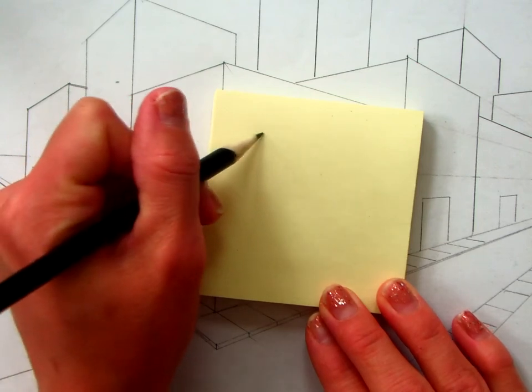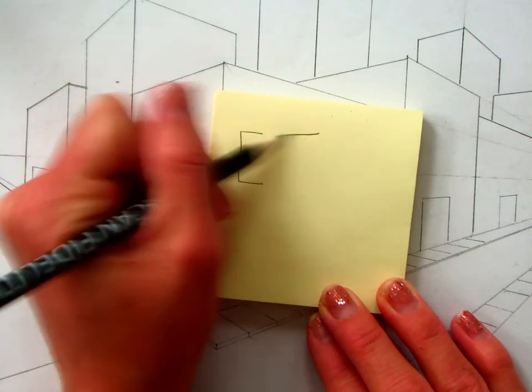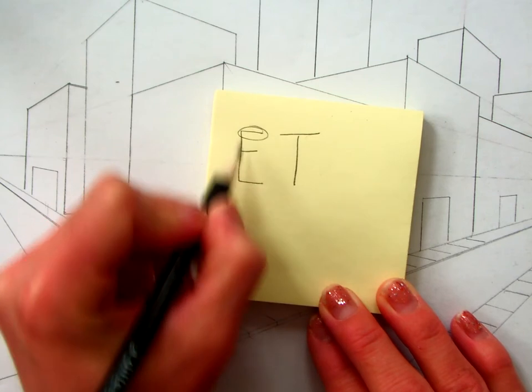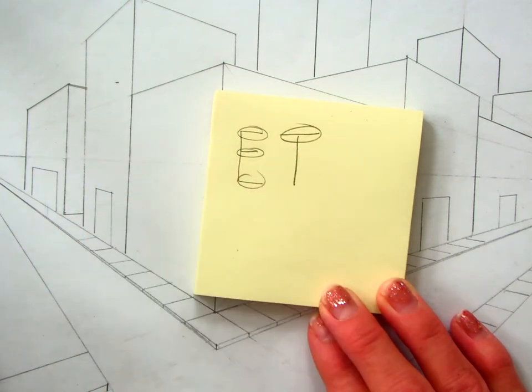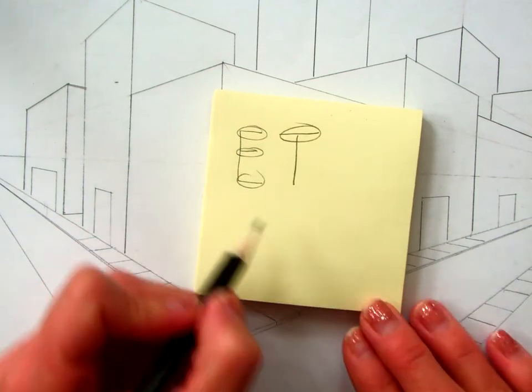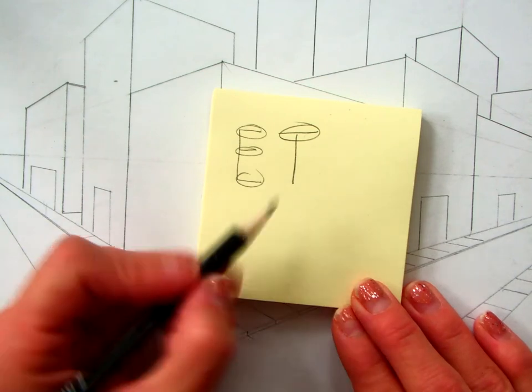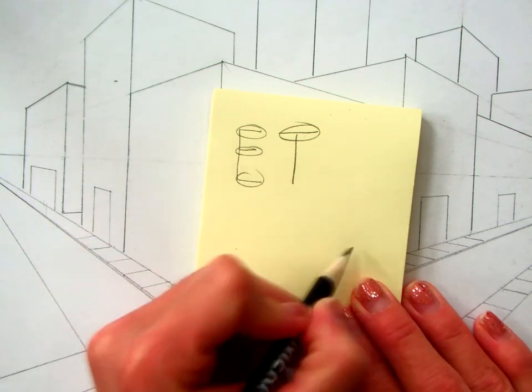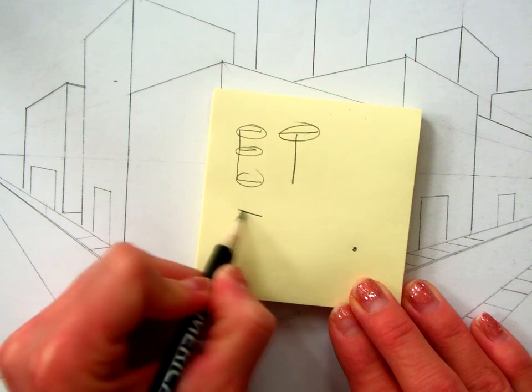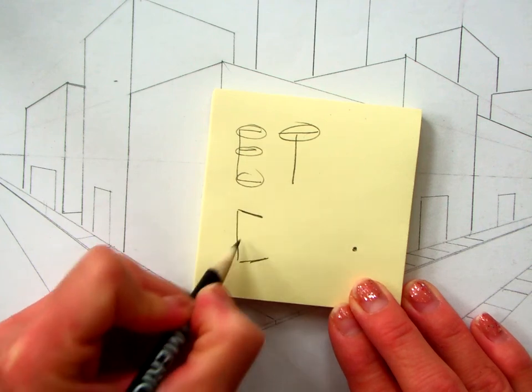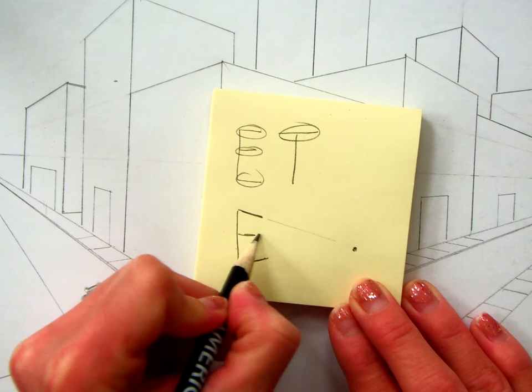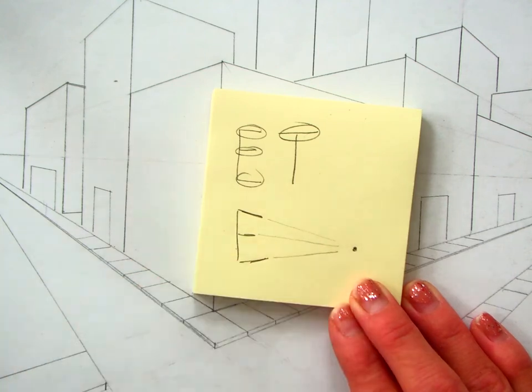Say you have an E, or a T, any of these lines that cut at a horizontal angle need to go to whatever vanishing point side it's on. So if my vanishing point's over here, all these should angle to the vanishing point. Does that make sense?